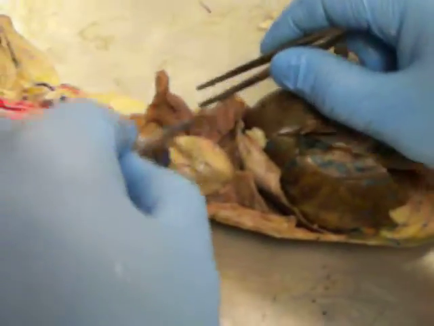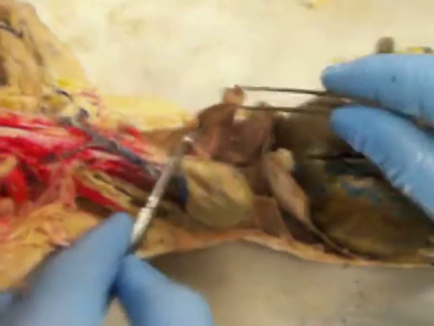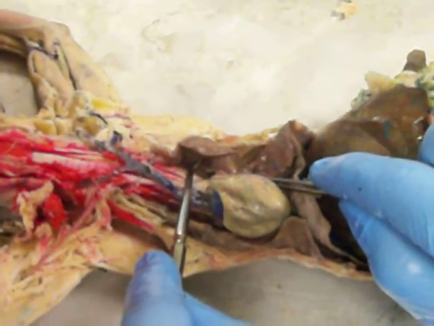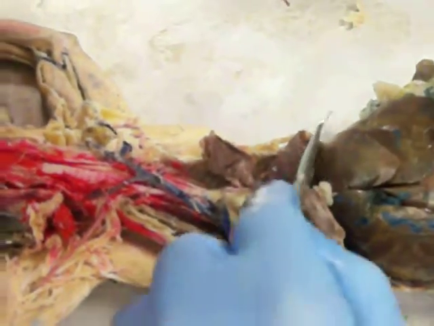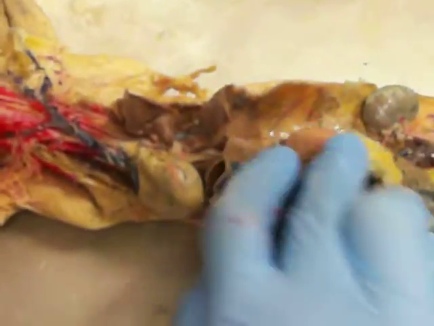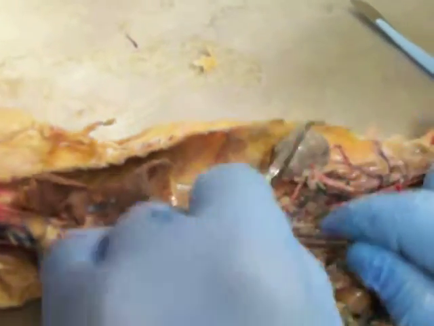Okay, if we continue down, we have got our pulmonary arteries and veins. The red one, here's your pulmonary vein. The blue one, here's your pulmonary artery. These are associated with the lungs. Then the descending thoracic aorta is going to pass through the diaphragm, at which point we call it the descending abdominal aorta. And so here's our descending abdominal aorta coming through the diaphragm right here.